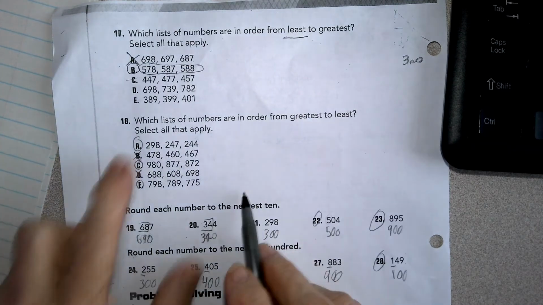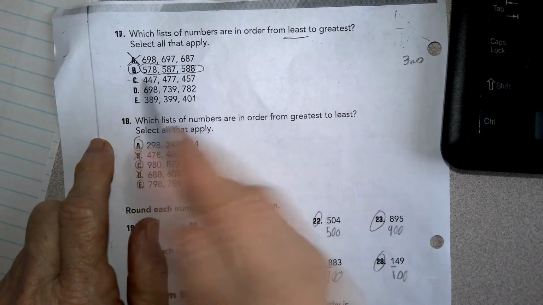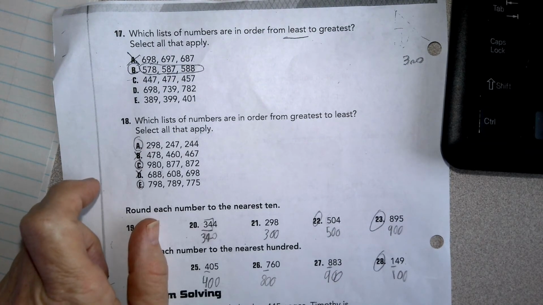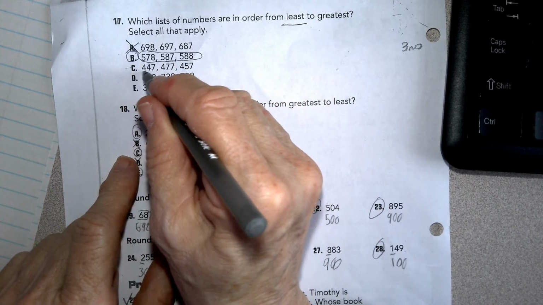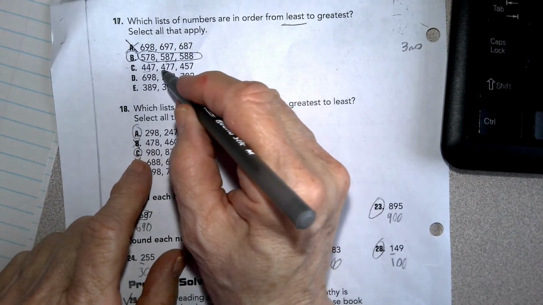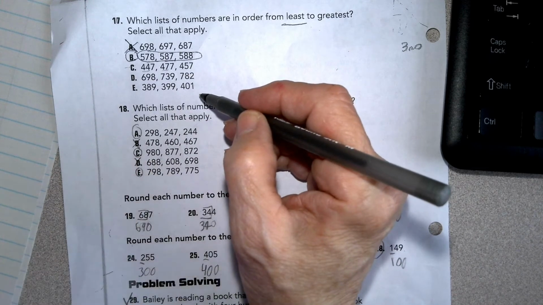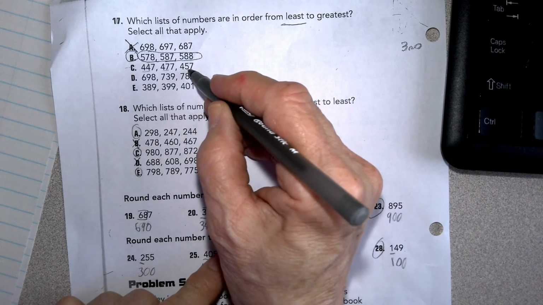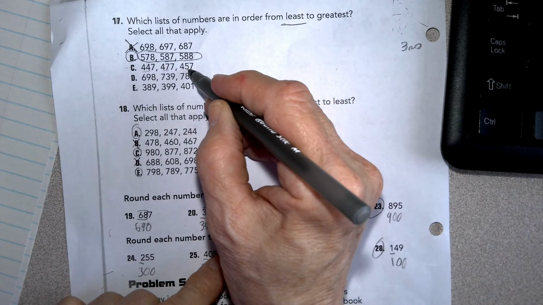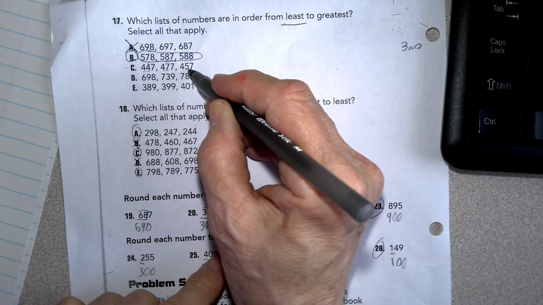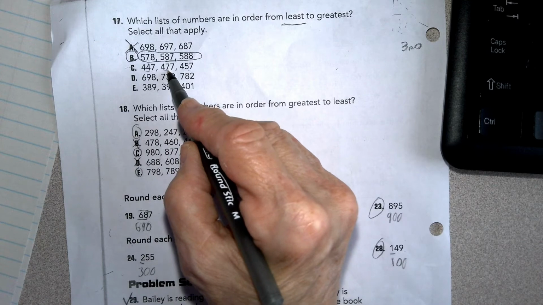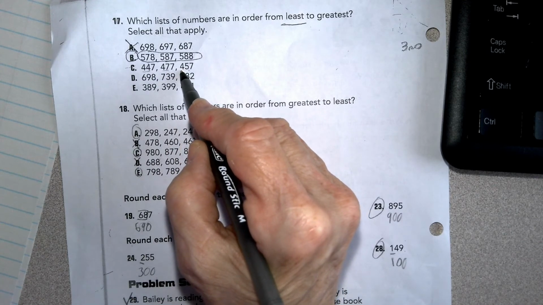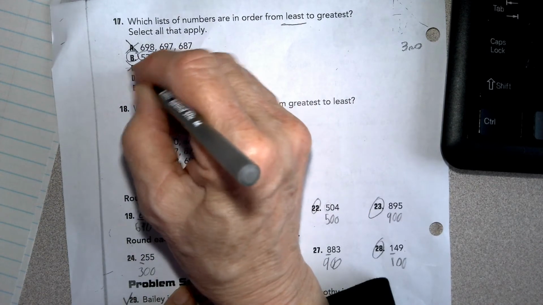Okay. Then let's look at this one. Again, I'm going to start by looking at the first two numbers. So it goes 44, 47. It's going small to big. But then it goes to 45. Is that correct? Is that in the correct order? No, because this goes 44, then it goes up to 47, but then it goes back down. So no, this is not in the correct order.